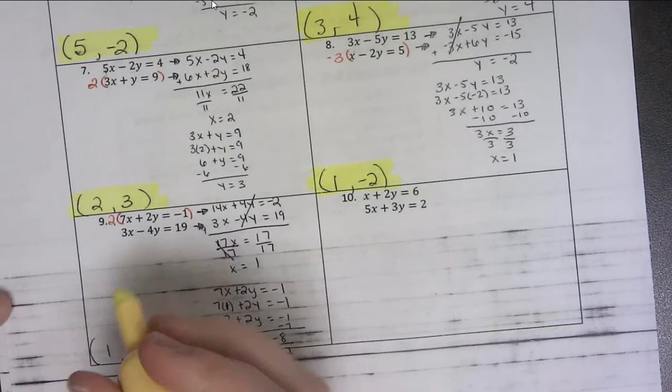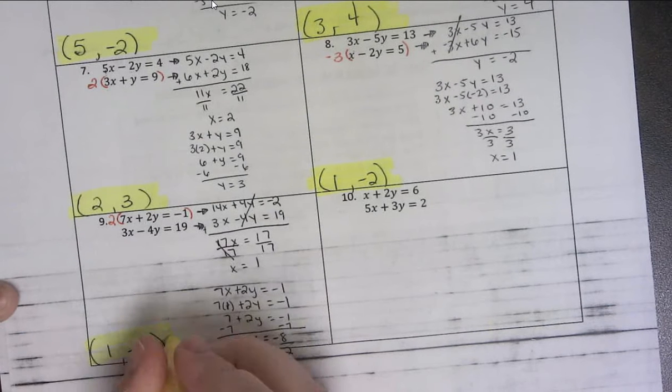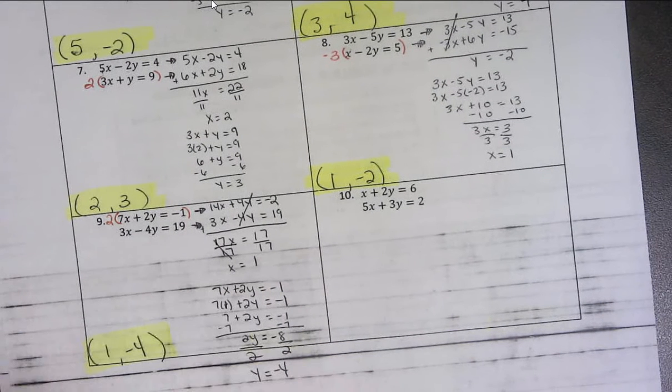Now, y'all, it's definitely possible to get fractions on these problems. However, I'm trying to keep them all whole numbers. I'm giving you specific problems that make these whole numbers, just because I want us to learn the basics of this. So don't just think that if you get a fraction you did it wrong, because it's totally possible to get fractions as these answers. I just specifically picked problems that gave you guys whole numbers.